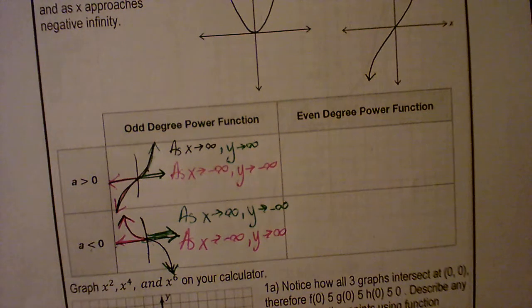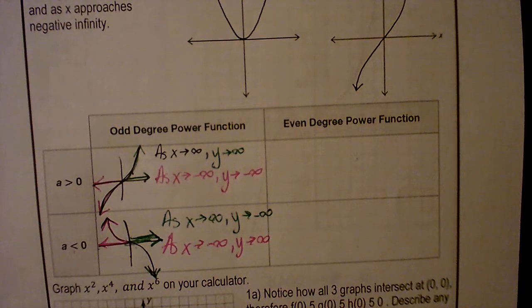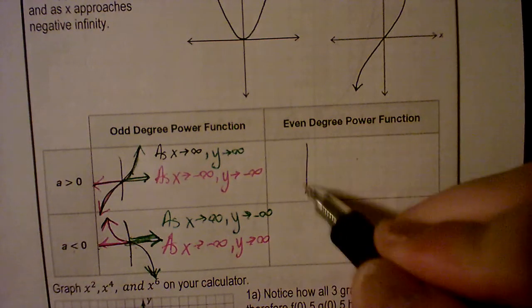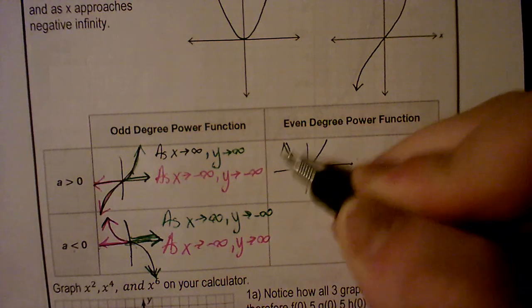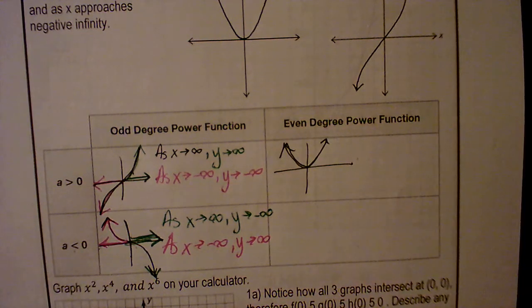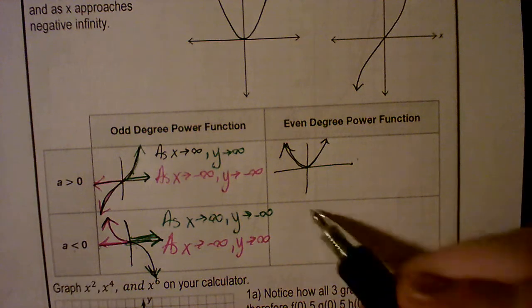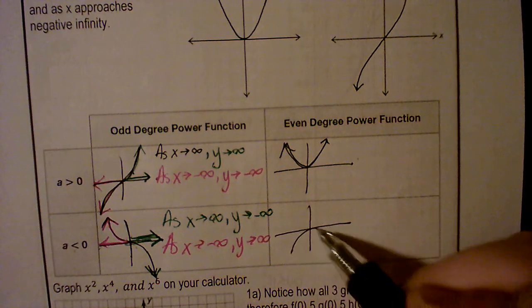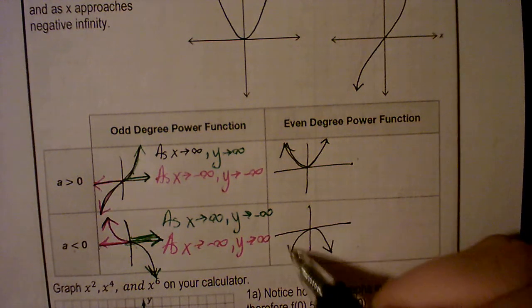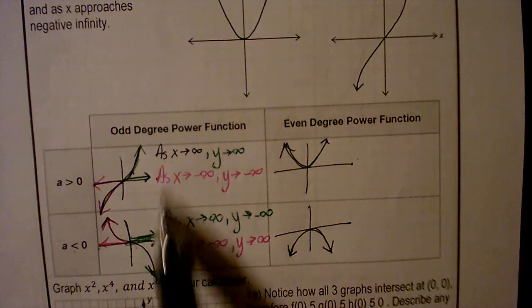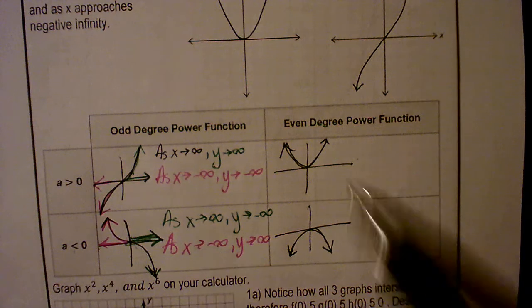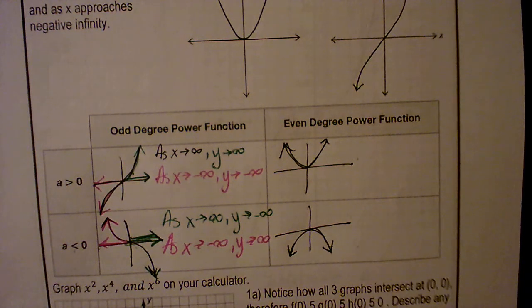Now I do want to make sure that we've got our graphs right when we go to do this. So the even degree power function is our regular parabola looking thing. And having that negative in front is just going to flip that over. So it's concave down. Go ahead and pause our video and come up with your end behaviors for these two graphs.